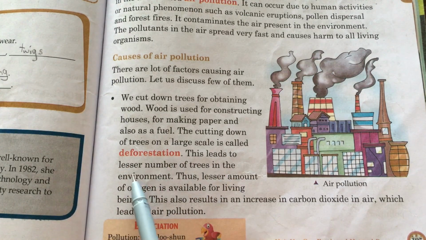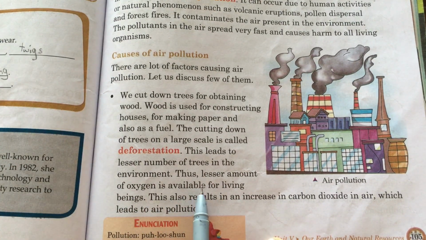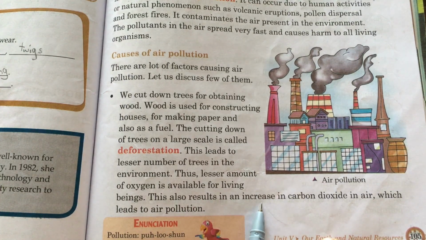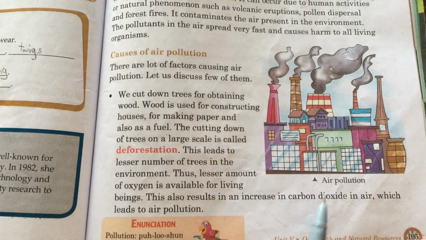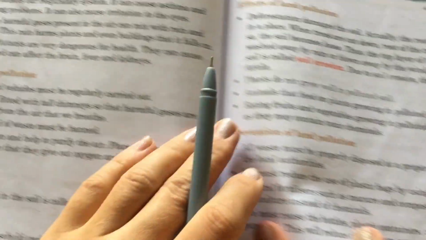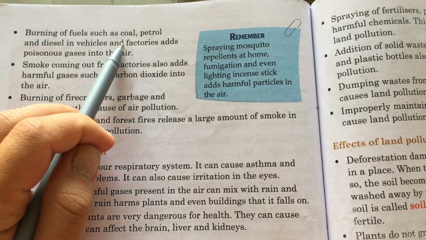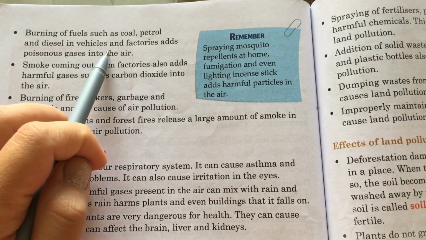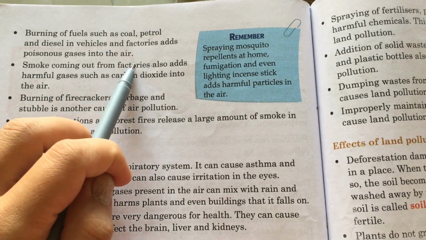This leads to a lesser number of trees in the environment. Thus, a lesser amount of oxygen is available for living beings. This also results in an increase in carbon dioxide in the air, which leads to air pollution. As you can see, the factories are causing air pollution in this picture. Burning of fuels such as coal, petrol, and diesel in vehicles and factories adds poisonous gases into the air.